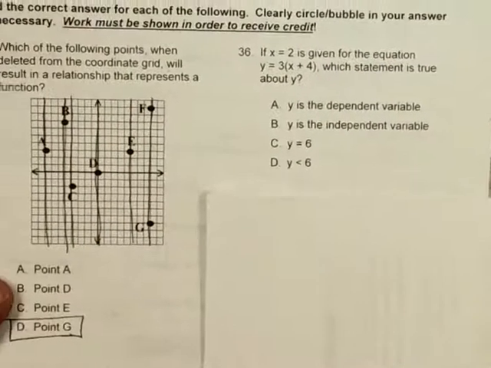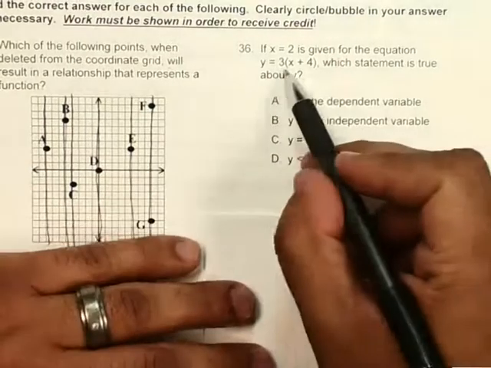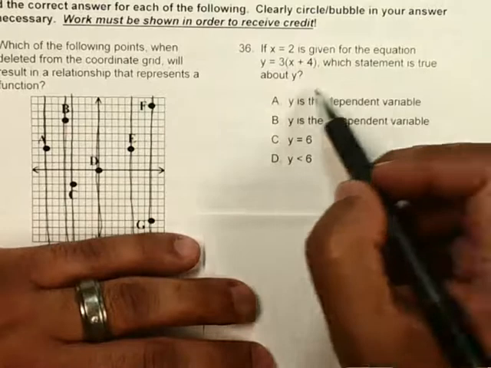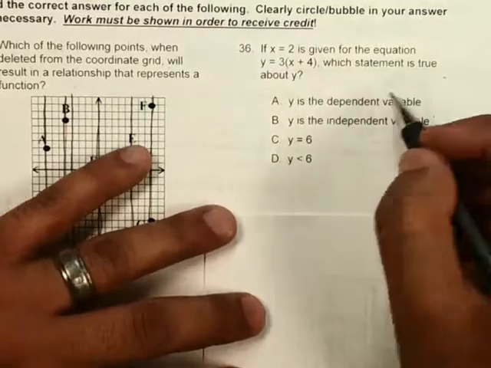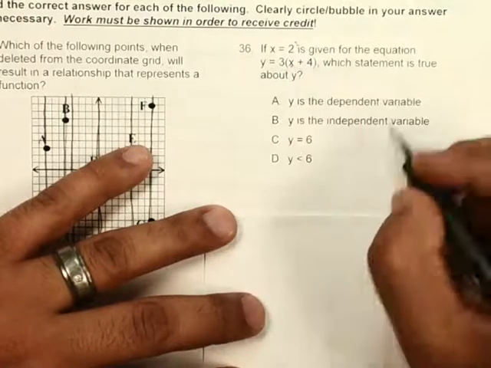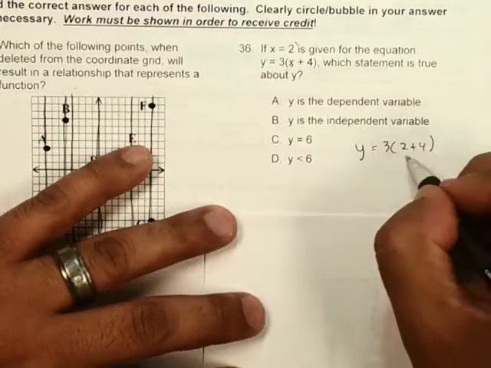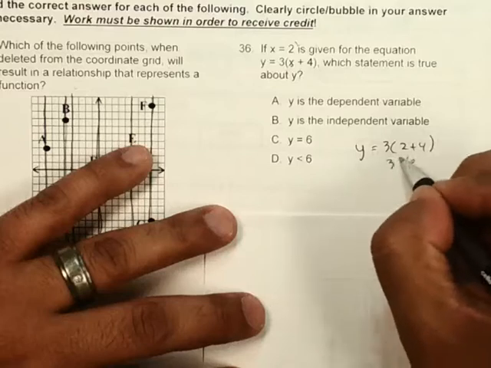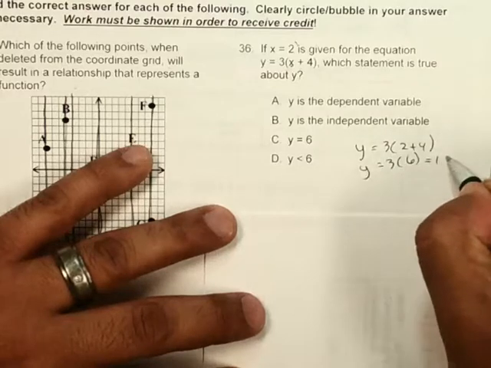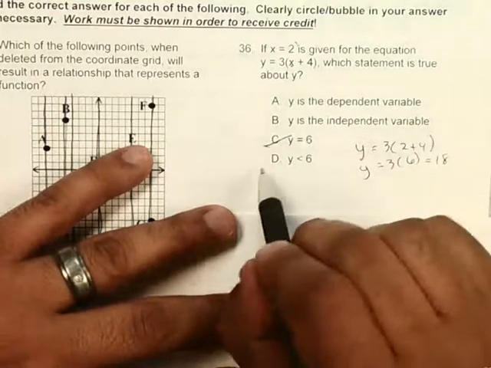All right, let's move on to number 36. If x equals 2 is given for the equation y equals 3x plus 4, which statement is true about y? All right, well, we can substitute the 2 in for the x, so I'm going to have y is equal to 3 times 2 plus 4, which gives me 6. 3 times 6 is going to be 18. Okay, and so I can get rid of that and that one.